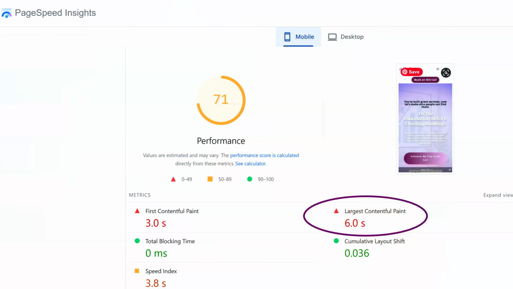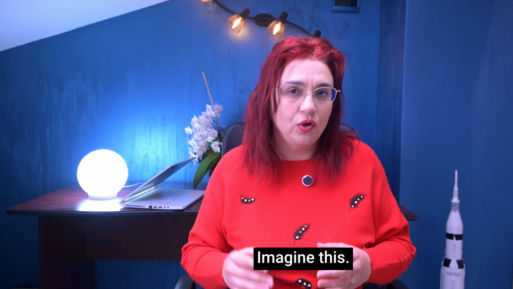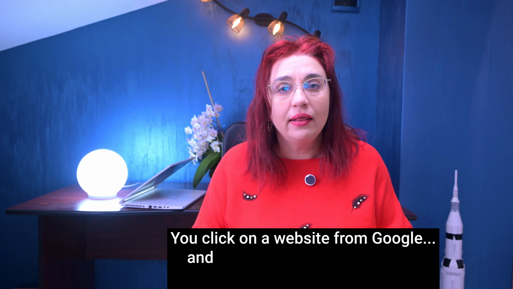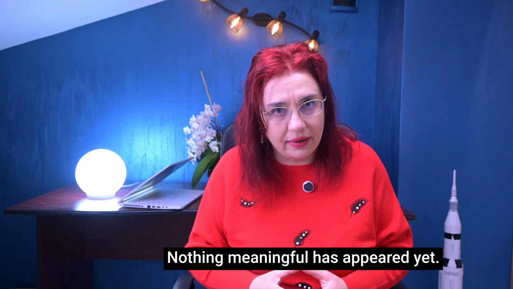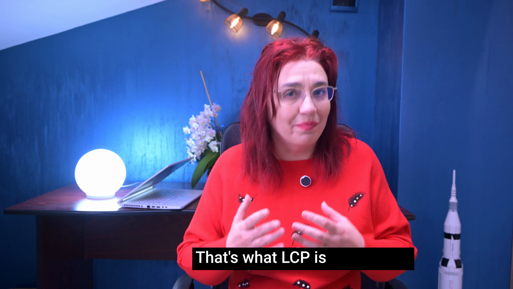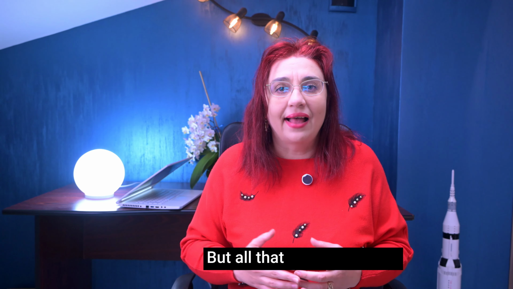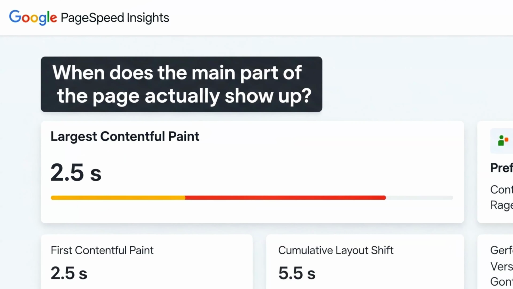Part 1. Load, or LCP. LCP stands for Largest Contentful Paint. Imagine this. You click on a website from Google, and for a couple of seconds, you're just staring at a blank screen. Nothing meaningful has appeared yet. That's what LCP is measuring. But all that really means is, when does the main part of the page actually show up? Usually, that's your hero image, your main headline, or a big section at the top.